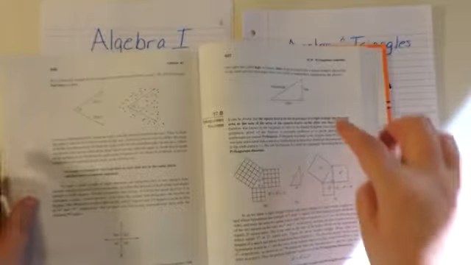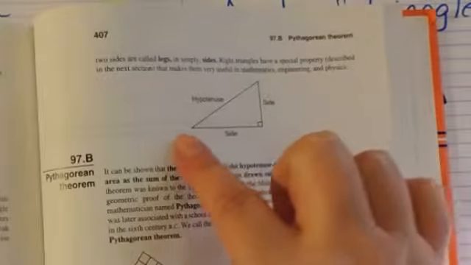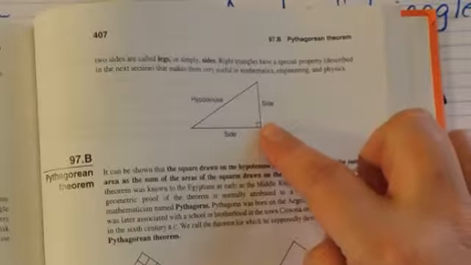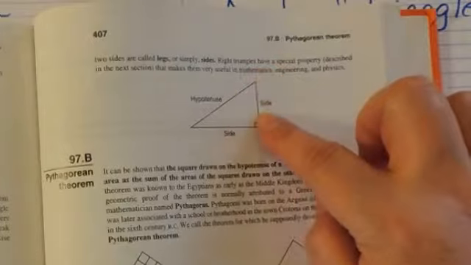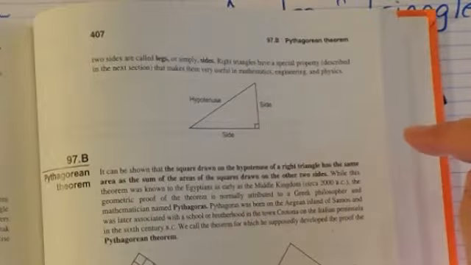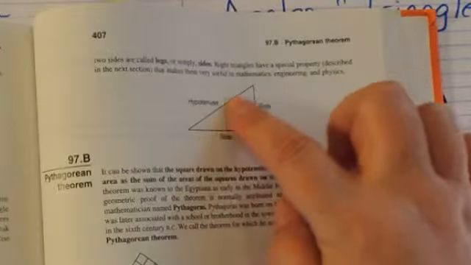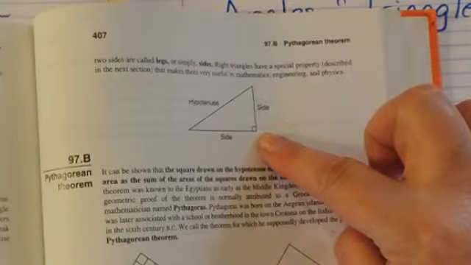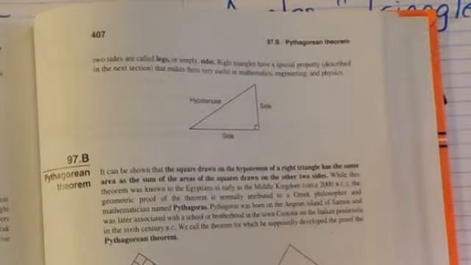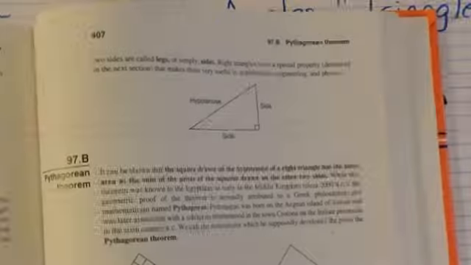So here's a right triangle. These sides we sometimes call legs. So these could be the legs of a right triangle or the sides, either way. And the longest side, which is always opposite the right angle, is called the hypotenuse.